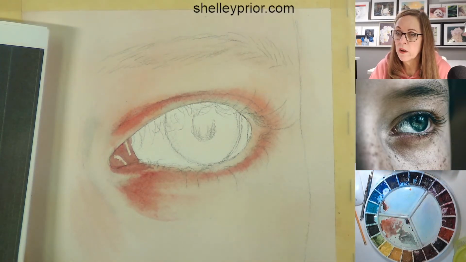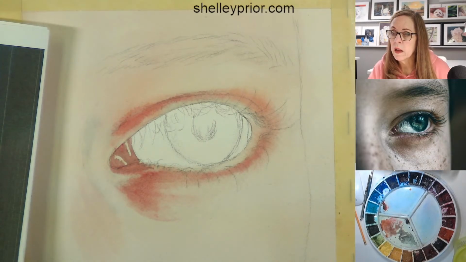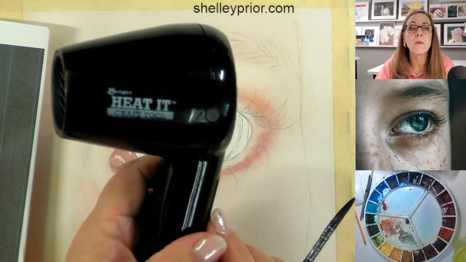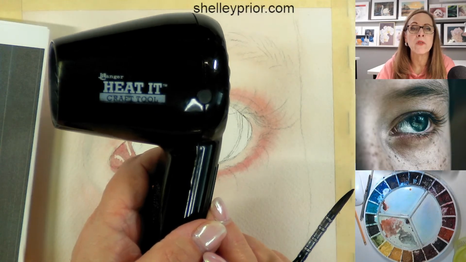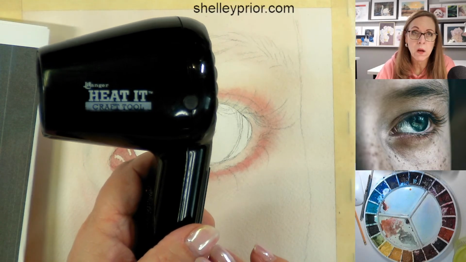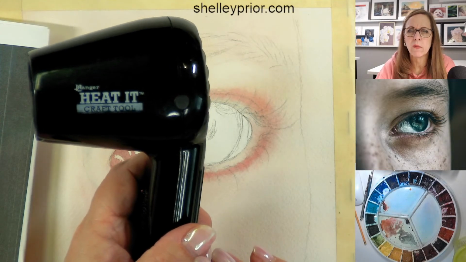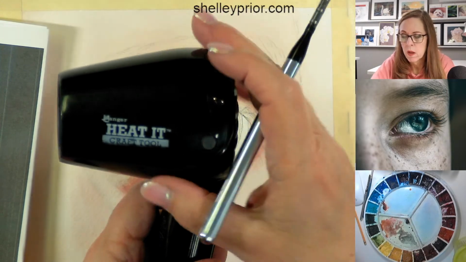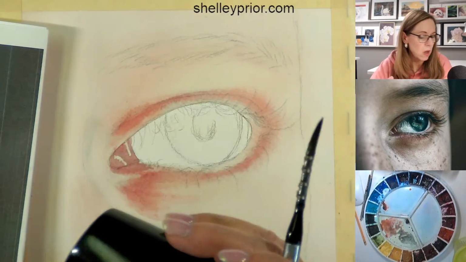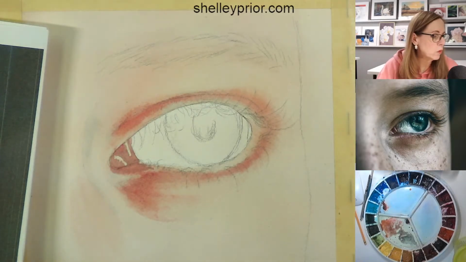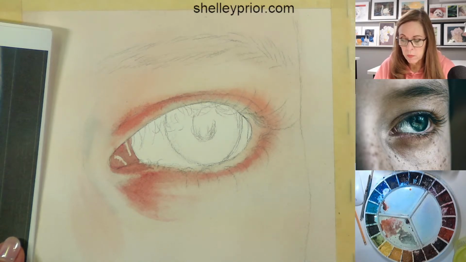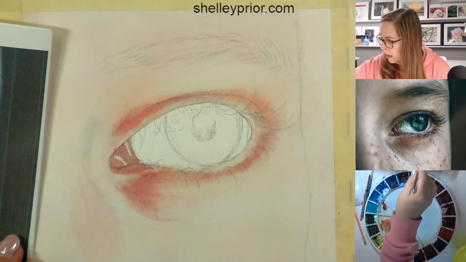Do I use a blow dryer or heat gun? I can use either. Can I recommend the one you use specifically? Yeah, it's called a Ranger Heat It Craft Tool, and I bought this on Amazon a while ago, and I think it's under $40 Canadian. But it's a handy little heat tool. If you have masking fluid on your paper, don't use it too extensively because it can bake your masking fluid on. But yeah, I really like it.